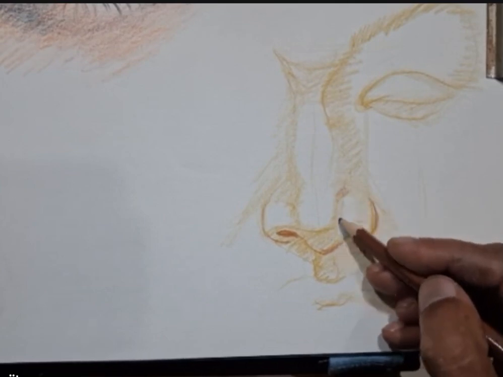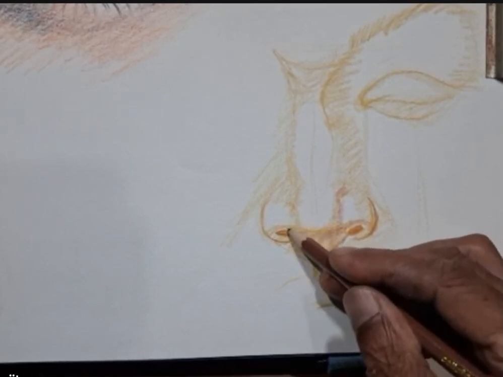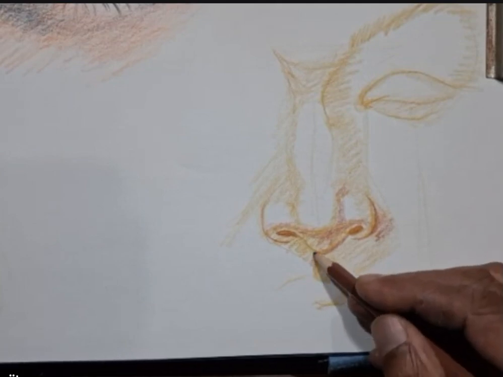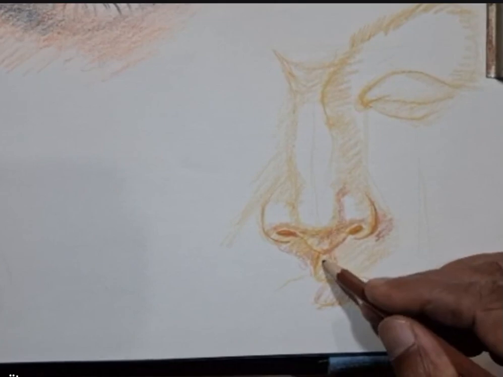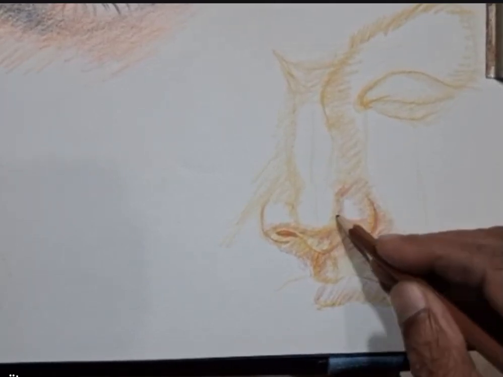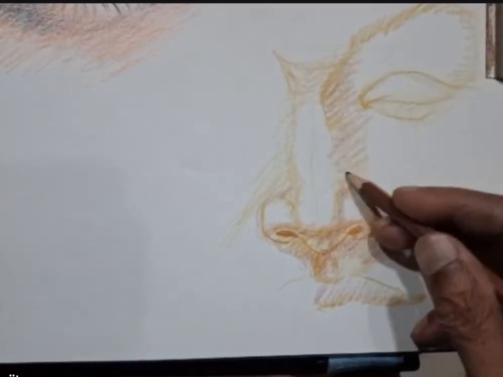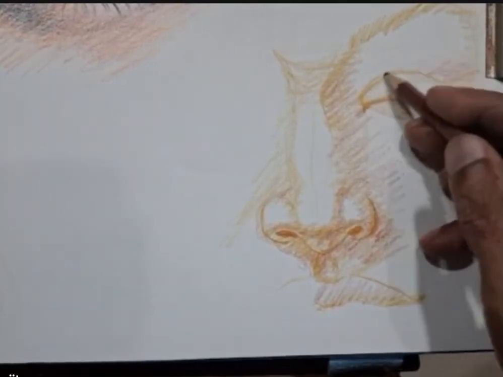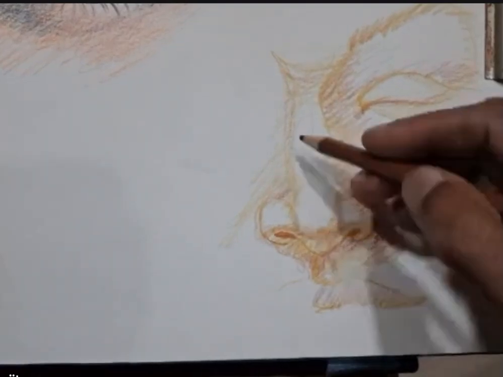Here it is coming in a little bit. Okay. So that is how we structure a nose.